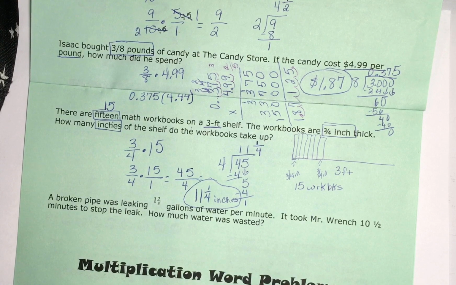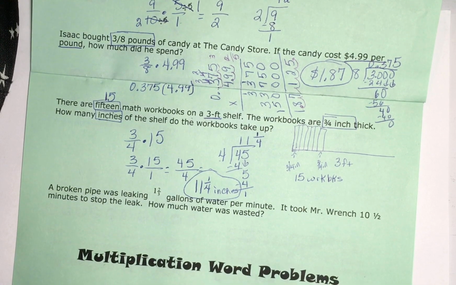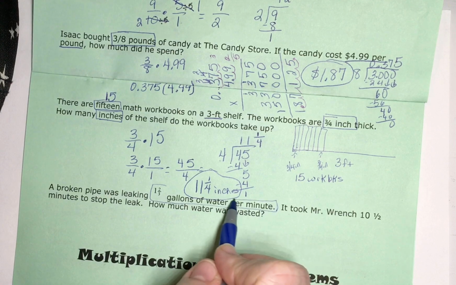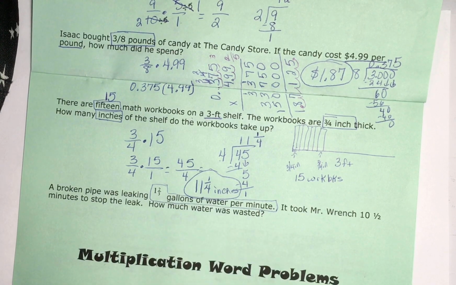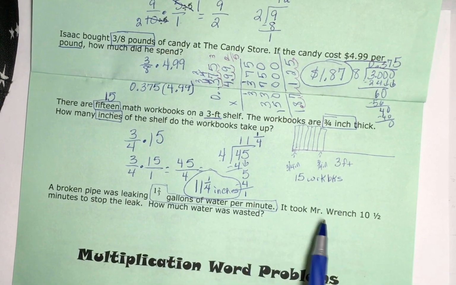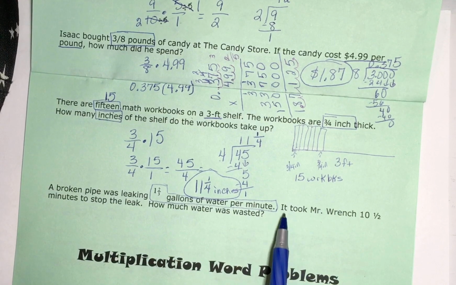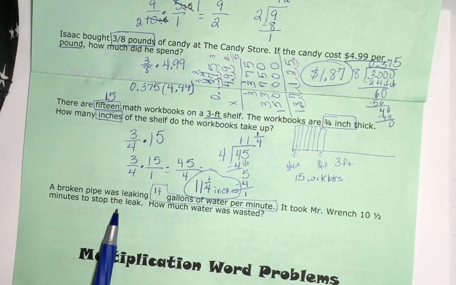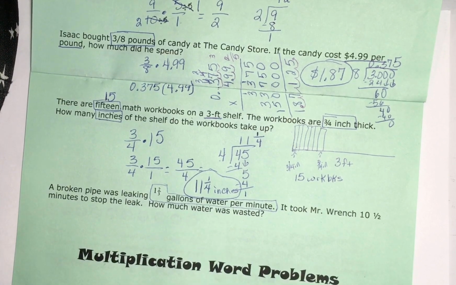All right, last question. It says a broken pipe was leaking 1 2/3 gallons of water per minute. Okay, so just that, right? That gets me thinking. First minute is 1 2/3. The second minute is 1 2/3 gallon. The third minute, right? 1 2/3 gallons of water per minute. All right. If Mr. Wrench, that's a funny name, if it took Mr. Wrench 10.5 minutes to stop the leak, how much water was wasted?